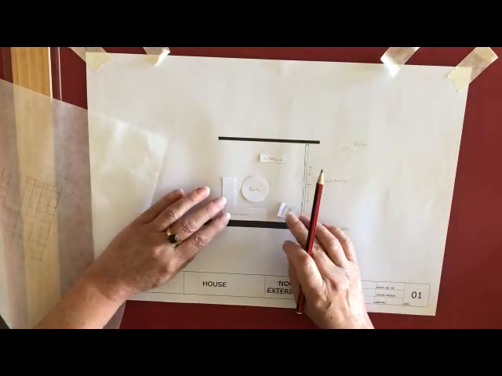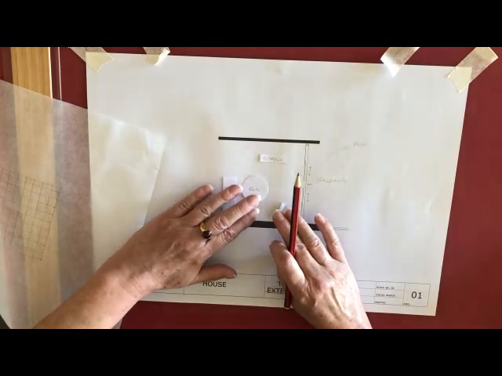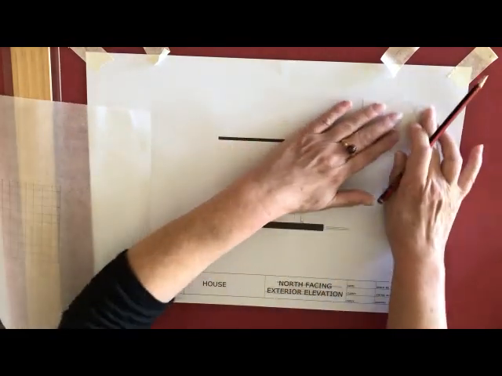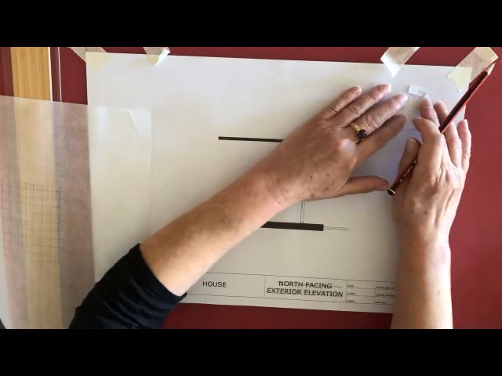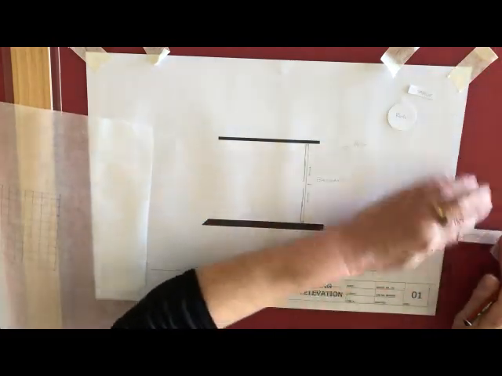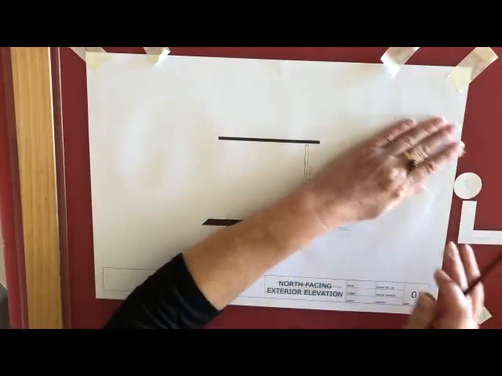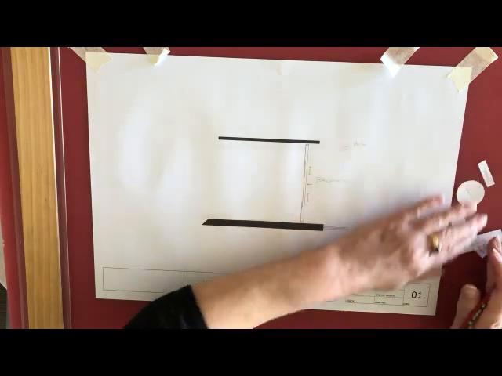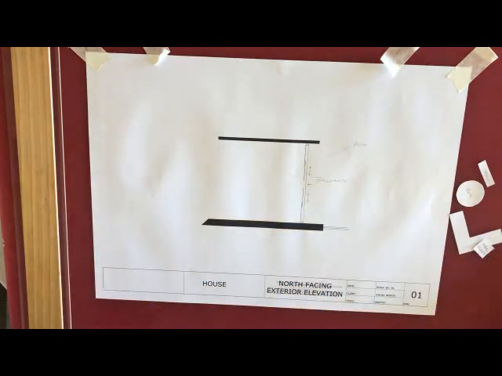If you wanted to make sure that you had everything correct, these have been drawn at 1 to 50. I'm going to pop them over here because I'll be in the way. They're my little pieces of furniture that I'm going to use to move around. You can do this to begin with. Eventually you won't have to because you'll have more of an understanding of scale.